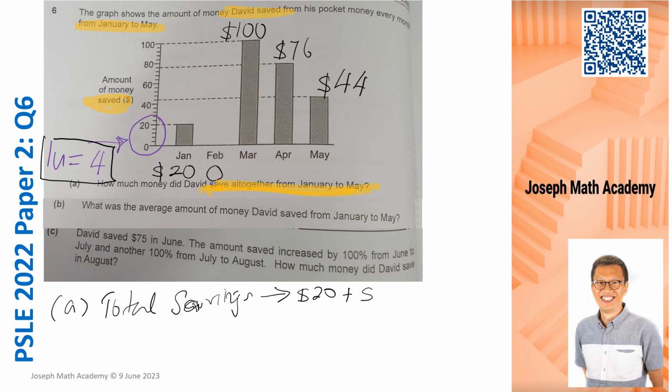$20. That's for January. February is 0, so we shall ignore. March is 100. April is 76, and May is 44. So add the 4 values here using our calculator, and we should obtain 240. So A is done. Let's move on to part B.